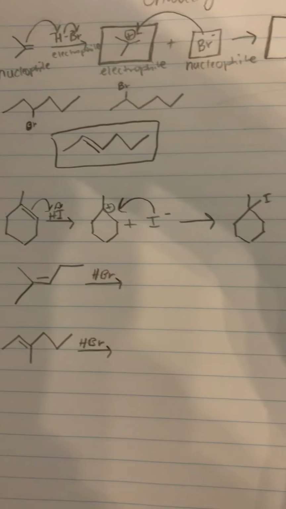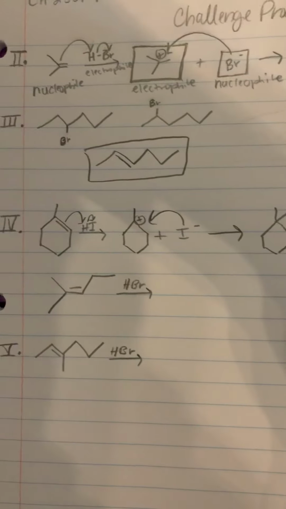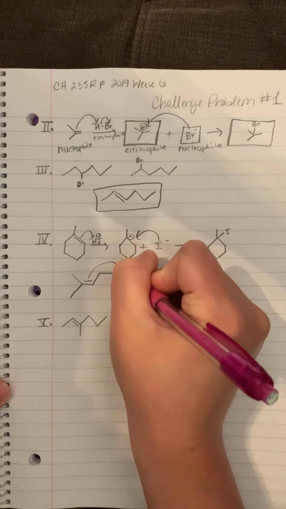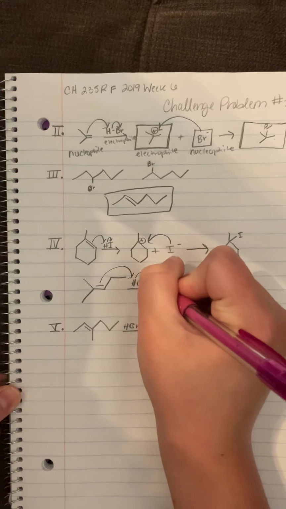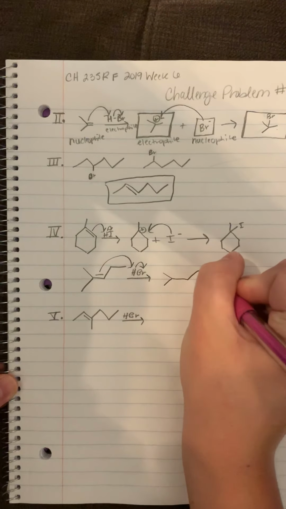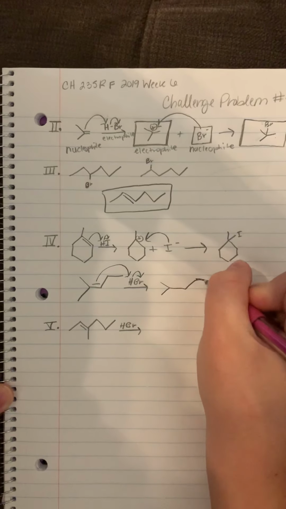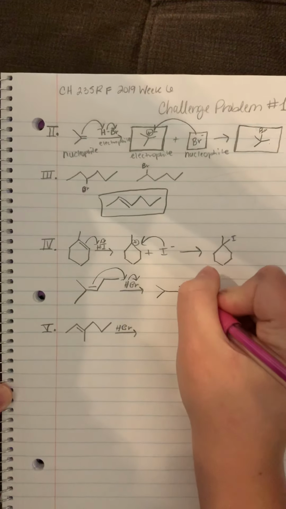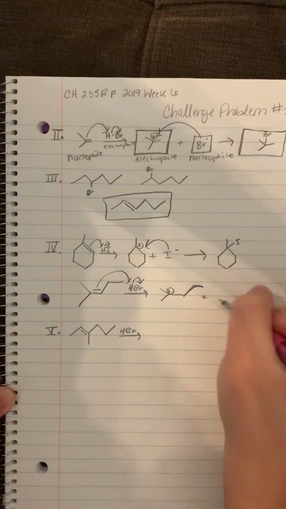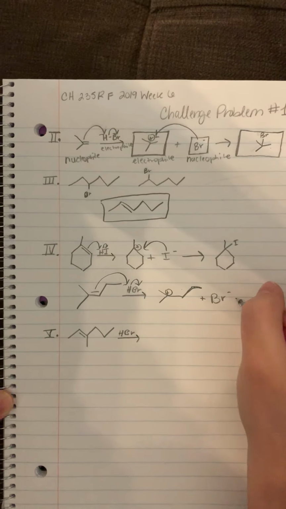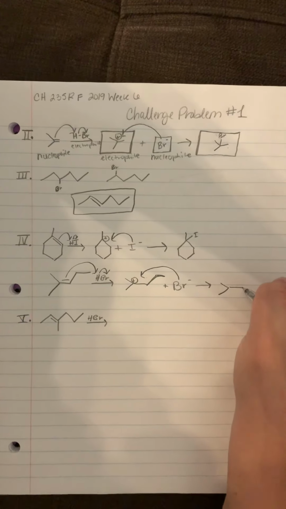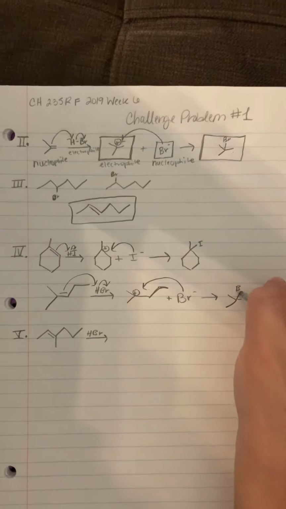Okay, and then for this reaction here, the electrons from there would go to the hydrogen, and the bond between the hydrogen and the bromine, the electrons would go to the bromine, and you would get the cation here, and the bromine anion. For the next reaction, the bromine would come in here, and you would have something kind of like that.